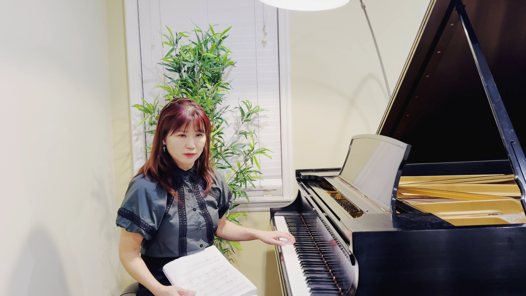However, an inversion is a different arrangement of notes in a triad. So C, E, G, for example, the C major triad, can also be arranged in this order. I'm going to spell it for you: E, G, C. This is another arrangement of the same triad, which is a C. This is the first inversion.